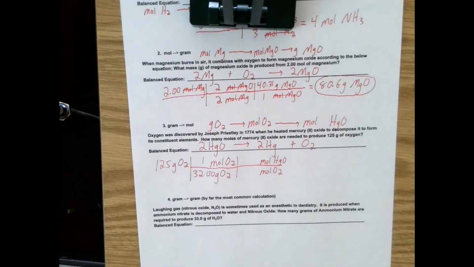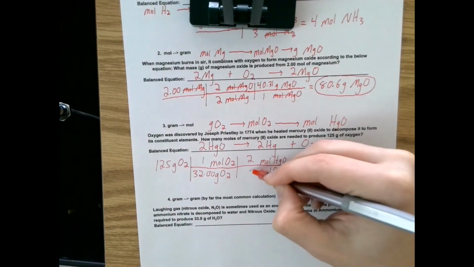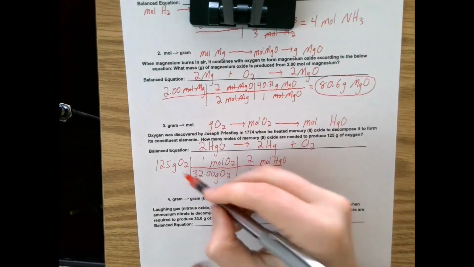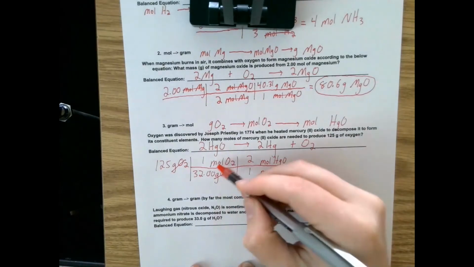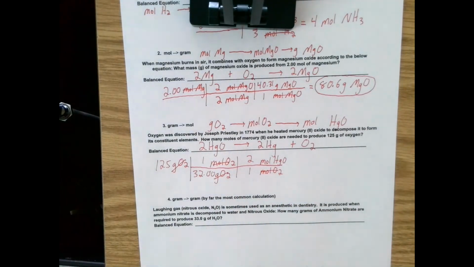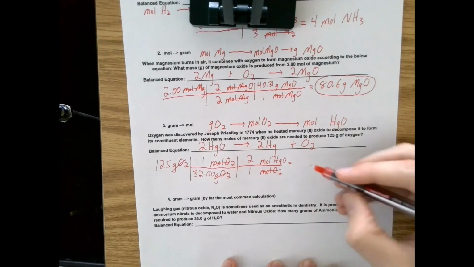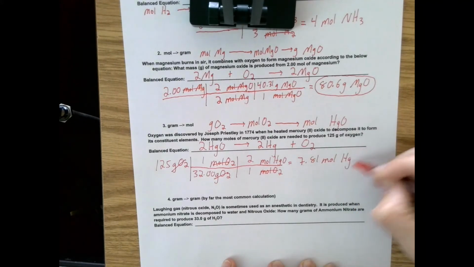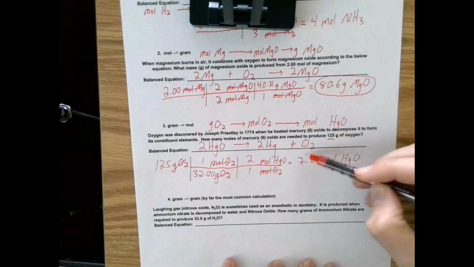My conversion factor here is my mole ratio. I go to my formula and I find it. So I find that 2 HgOs produce 1 O2. Because I'm a good student, I go back and check my units. Grams of O2, grams of O2, moles of O2, moles of O2. You're left with moles of HgO, which is what I asked you for, so we're in pretty good shape now. So I go through, I do the math, I multiply across the top, divide by 32, and I get 7.81 moles of HgO. I have 3 significant digits here, so I round my answer to 3 significant digits.